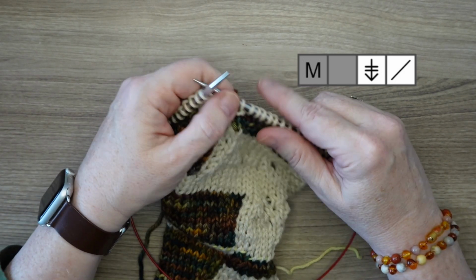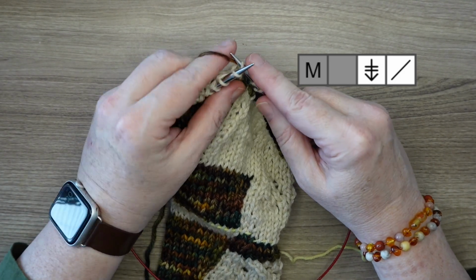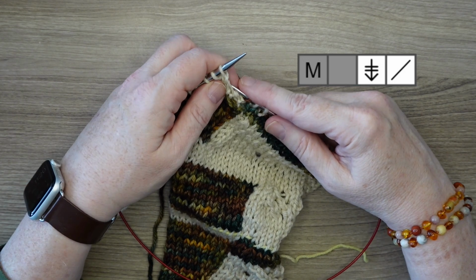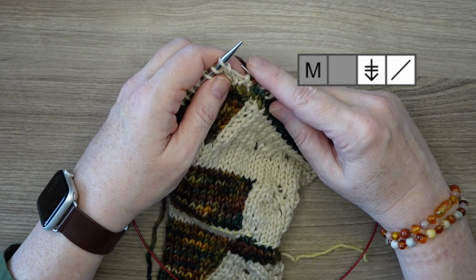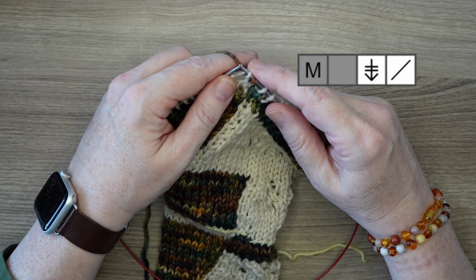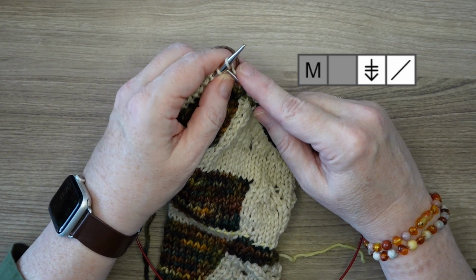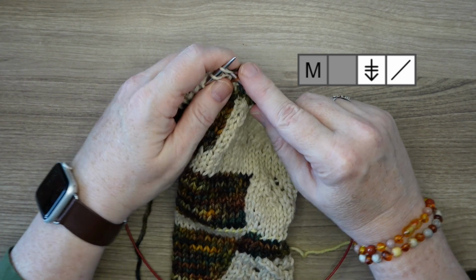Now you are going to grab your contrast color yarn, knit 1, make 1 by picking up the strand in between the stitches and knit it twisted.